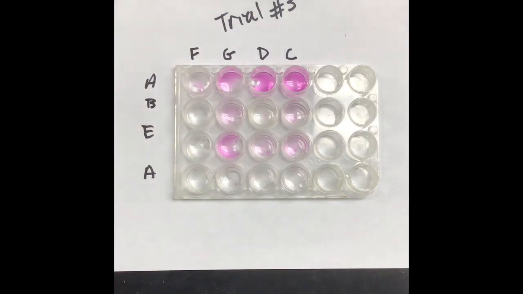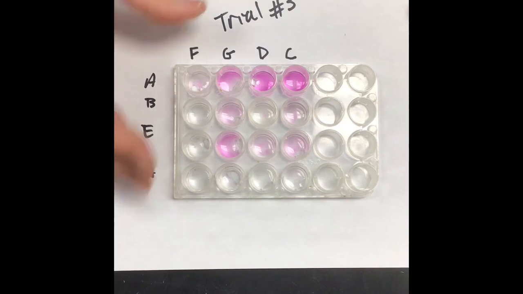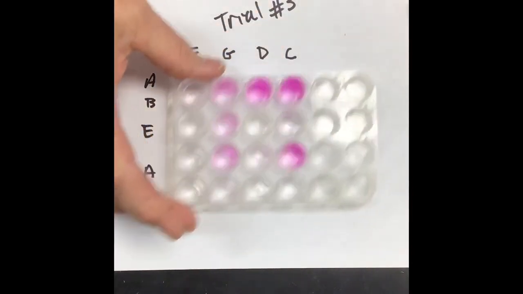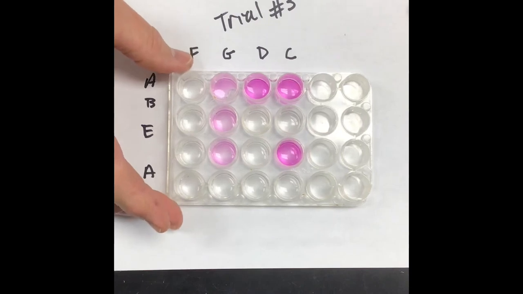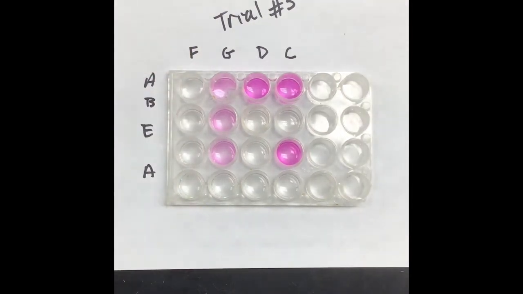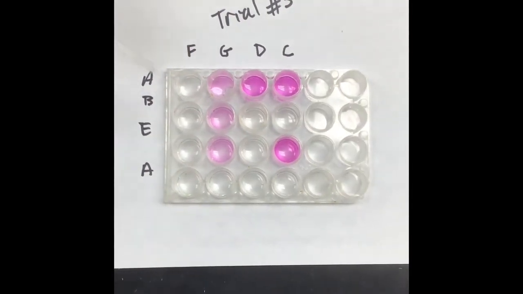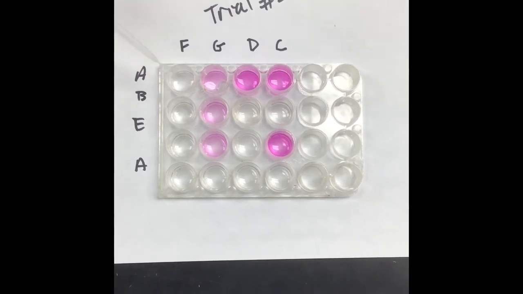Okay, so that's 10 drops of each one. We're going to go through and do it again, doing 10 more drops down there to see a difference in the concentrations of each. And like I said, you guys can do what you want with this data, try to figure it out. Okay, so I'm doing 10 more drops of the F, so that'll be 20 total drops.